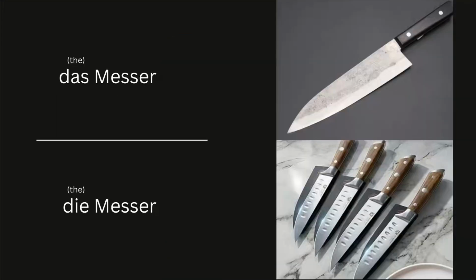Now let's look at this example. We have 2 more sentences and 2 more corresponding images. However, this one's a little funny. This one's das Messer, and it corresponds to this picture. And this one is die Messer, and it corresponds to this picture. Both mean the Messer. See, I put it in brackets here. Das means the, and die also means the. So both are the Messer.